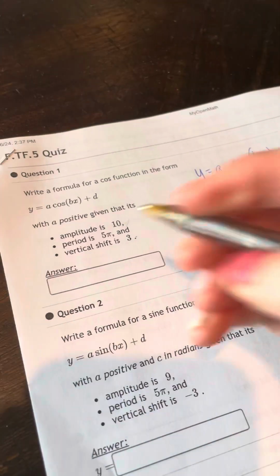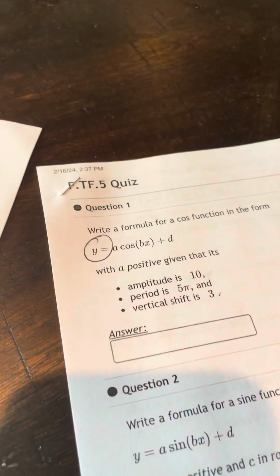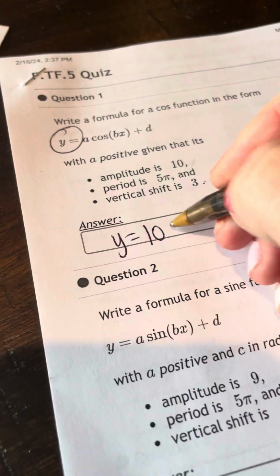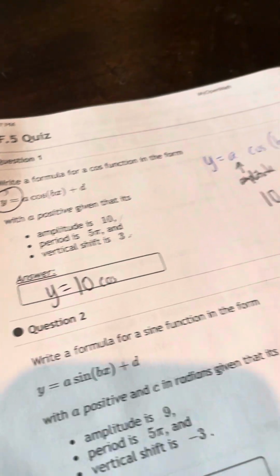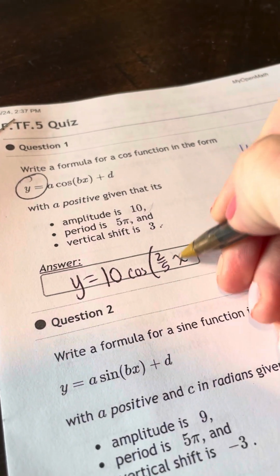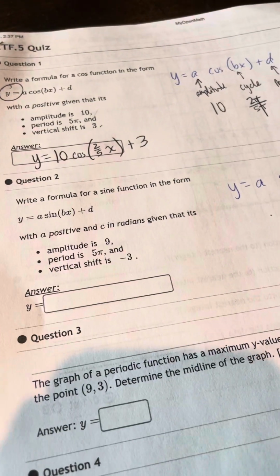So if I were to rewrite this, does it say y equals? It says y equals. So we're going to say y equals 10 cosine, and then because my cycle is 2/5, don't forget your x, and plus 3. Okay, same thing with sine.